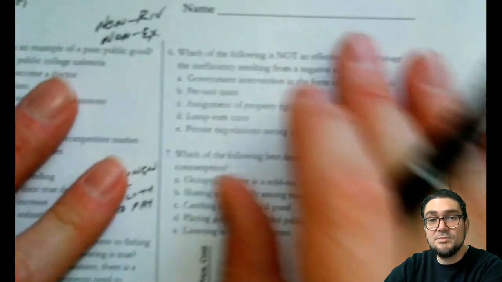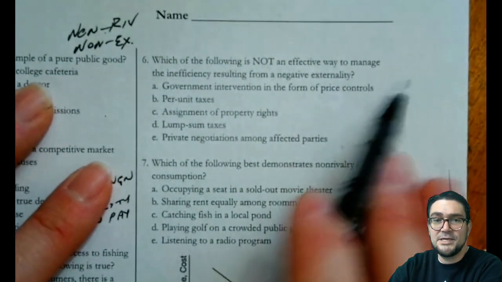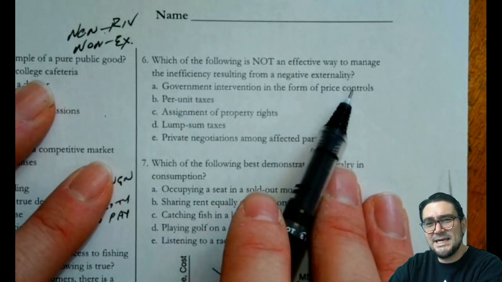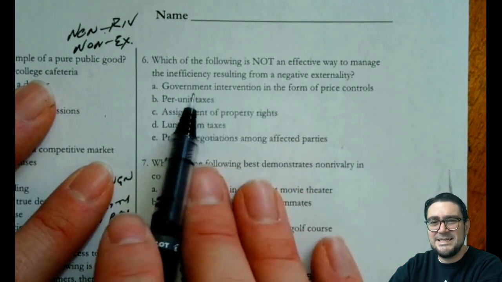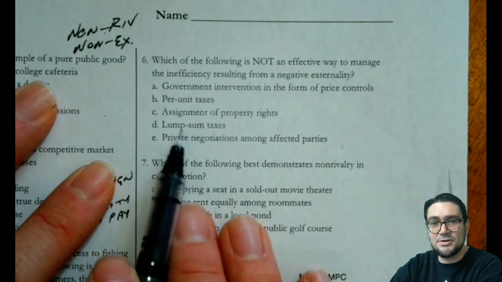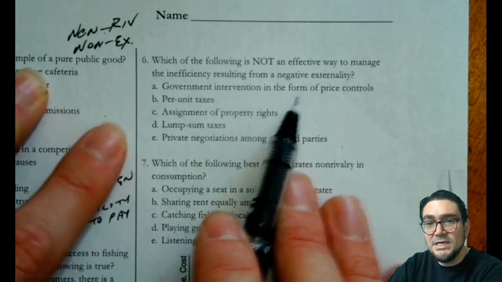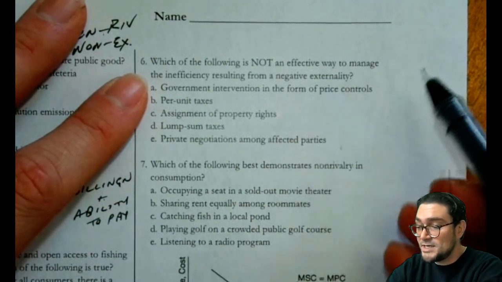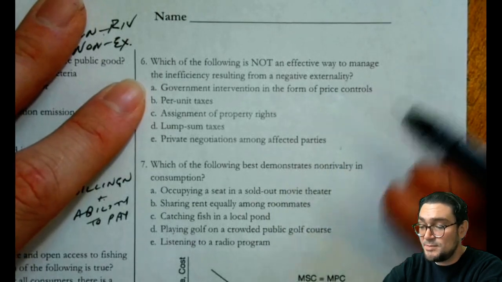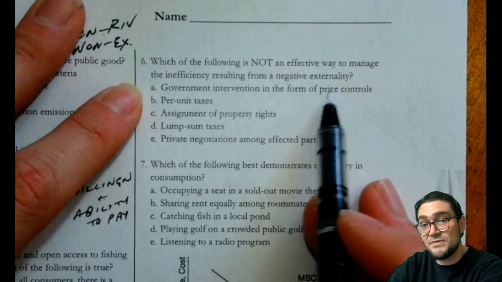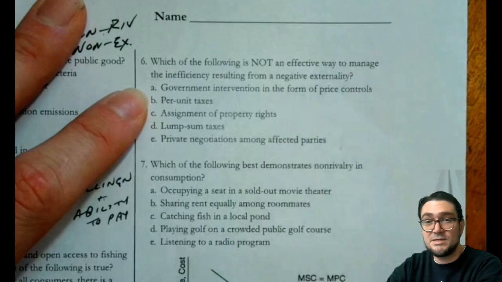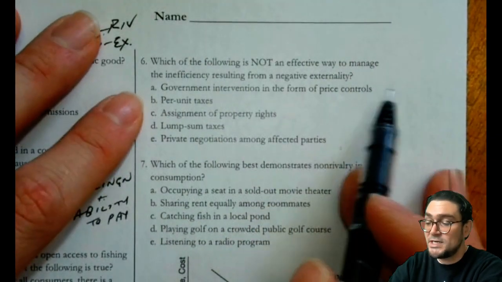And then number 6, which of the following is not an effective way to manage the inefficiency resulting from a negative externality. Price controls, maybe, let's kind of take a look here. Lump sum taxes is going to be the right answer. So this government intervention in the form of price controls could limit the quantity produced, and that would fix the problem, right? So if we had like a price ceiling, for example, A would fix it. B, a price floor could also fix it because it would reduce the quantity supplied or quantity demanded.